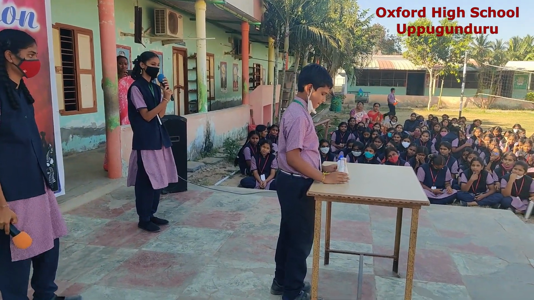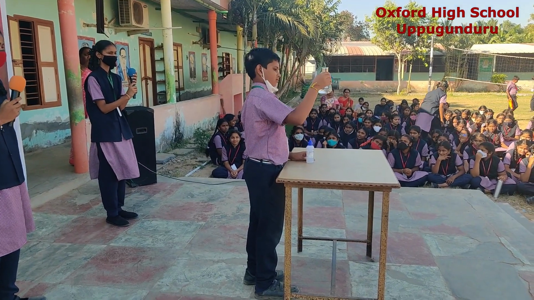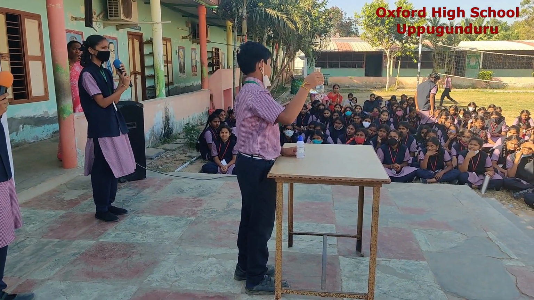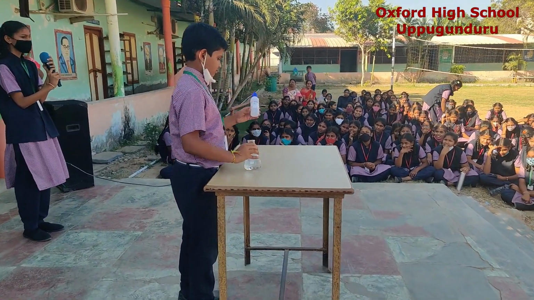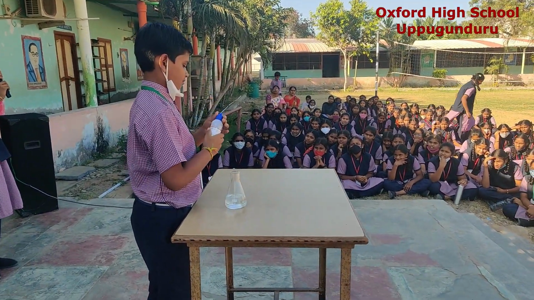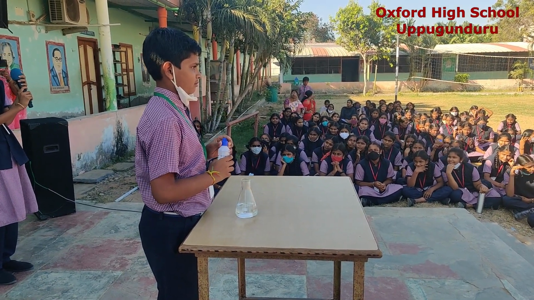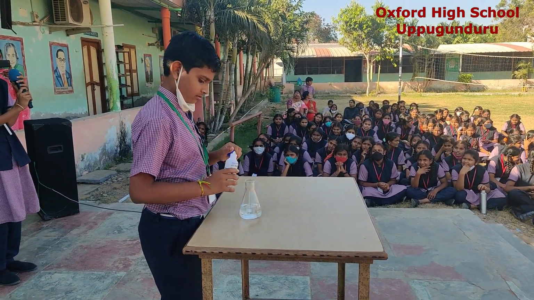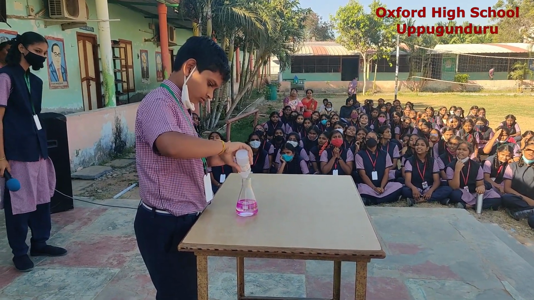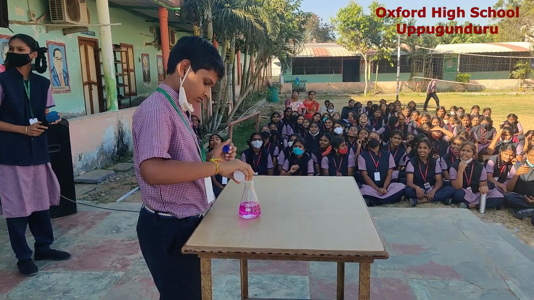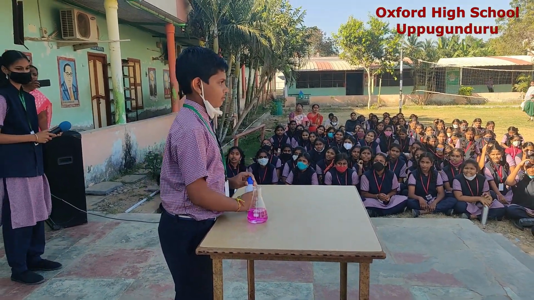Now the first experiment is by 6th class Shashank. What's the color of water in that beaker? We are going to add another color. Would you guess what color it forms? Let's see. From this we can understand that chemistry can create new things by adding two different chemicals.